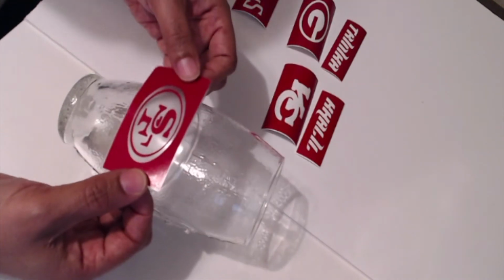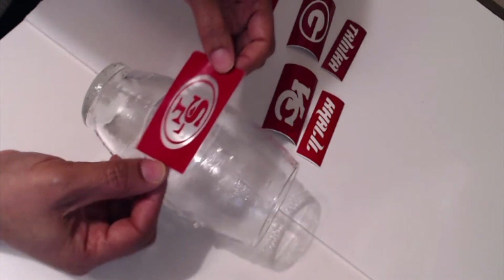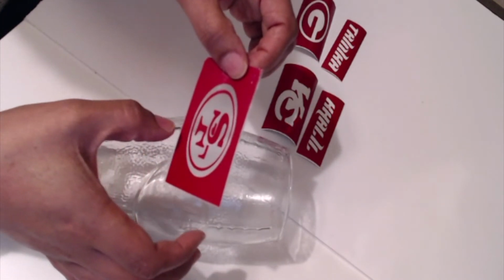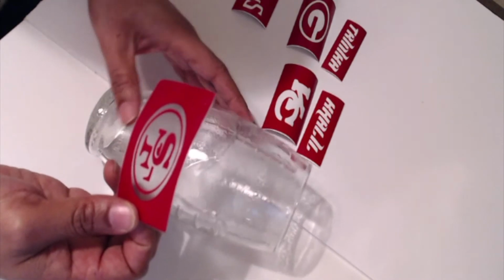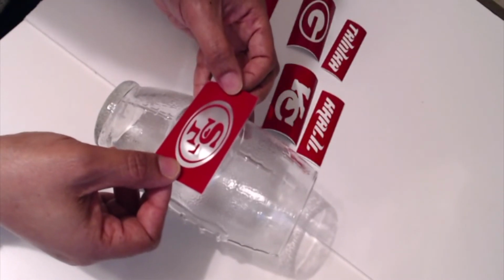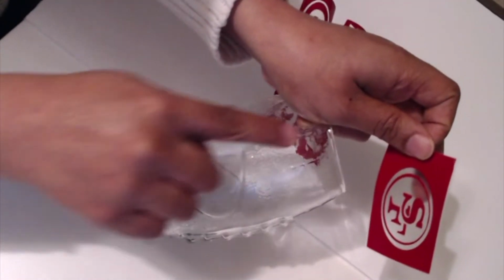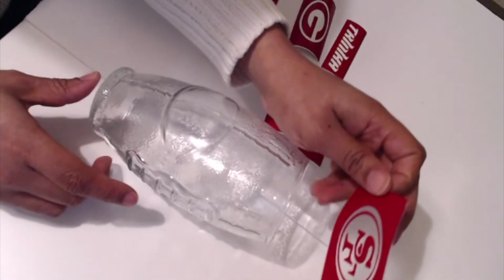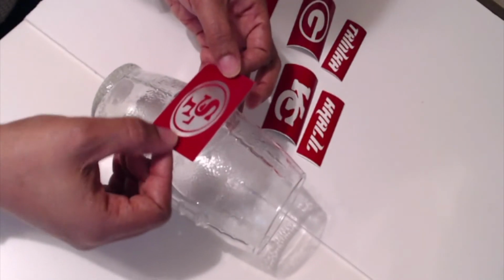So I'm going to first look for the center of my stencil, and I'm basing that off of the overlap where the S and the F is overlapped, and I want that to line up on the glass at the center of that oval, and I'm going to use that center thread line to determine where that is. So now I'm just going to start.